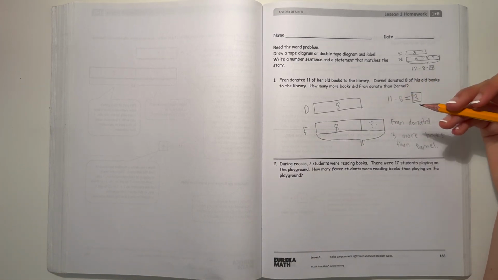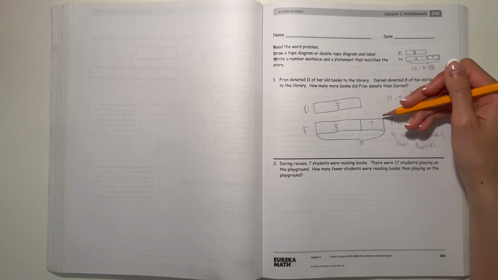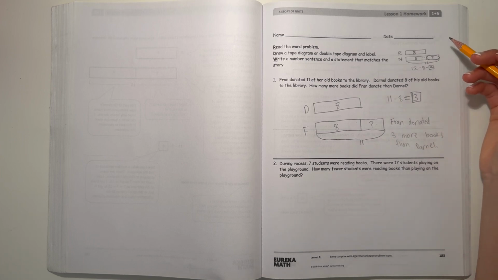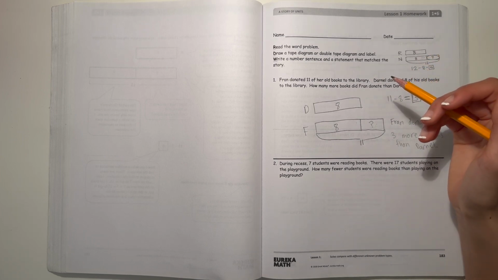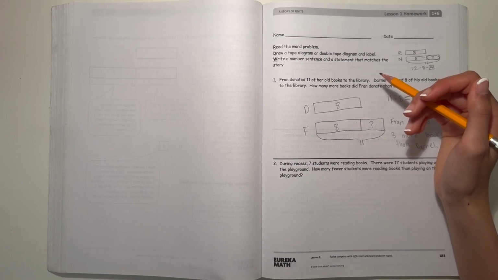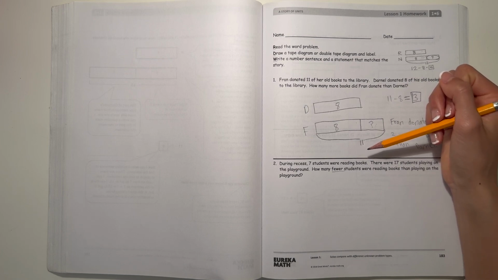And that's it, because we did our tape diagram and we showed how much more she brought, and we wrote that question mark to show what we're trying to figure out. Number 2. During recess, 7 students were reading books. There were 17 students playing on the playground. How many fewer students were reading books than playing on the playground? So this is also how many more students were playing on the playground than reading books.